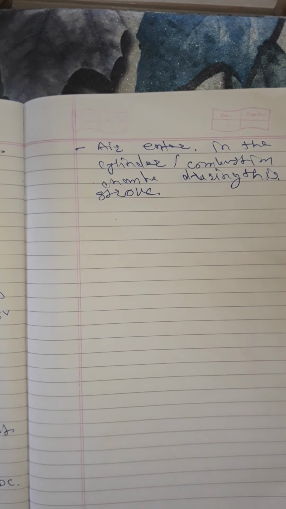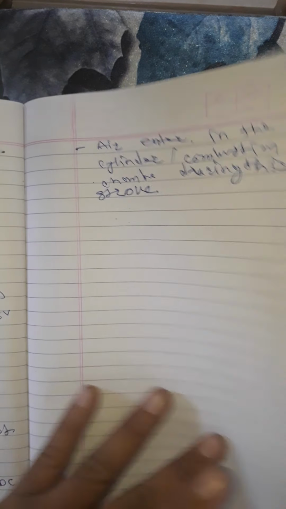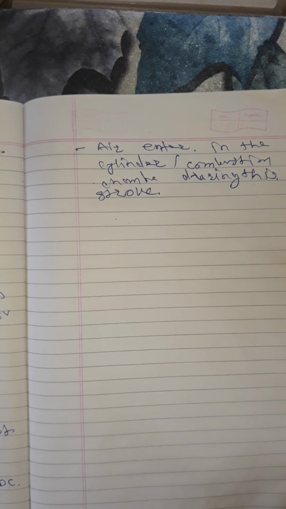There is no need to draw the PV diagram, or you can also draw the PV diagram for the 4-stroke diesel engine and the 4-stroke petrol engine. After this, we will discuss the working of the 2-stroke petrol engine. You have to draw the diagram also. This is very simple, the 2-stroke petrol engine. Then we will discuss the refrigerator, then air conditioner and cooler. Then we finish this chapter.